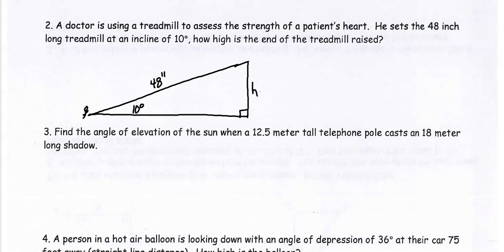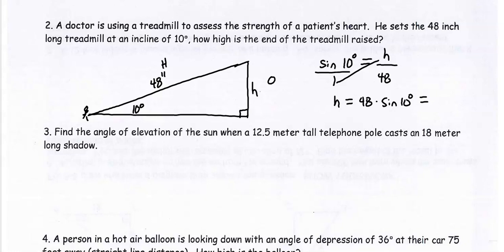So again, put my guy over here. It looks like we have opposite, we have hypotenuse, so another job for sine. A little bit differently though, because we know the angle. So opposite on top of hypotenuse. Slap a 1 under there. Cross multiply, 48 times the sine of 10 degrees, 48 times sine 10 equals, I'm getting 8.335, so we'll call that 8.3 inches. You don't need to put the inches in there, so I'm just going to leave it off.